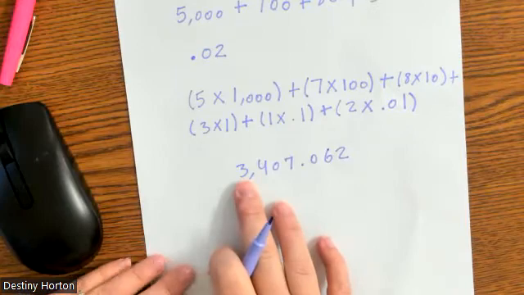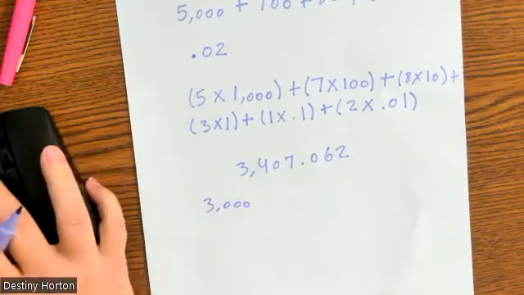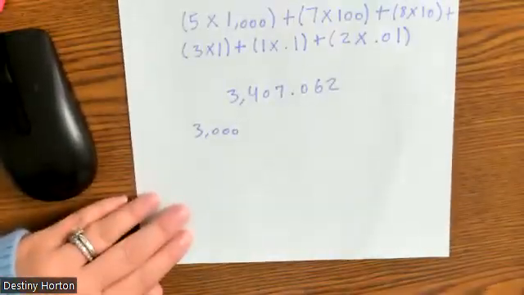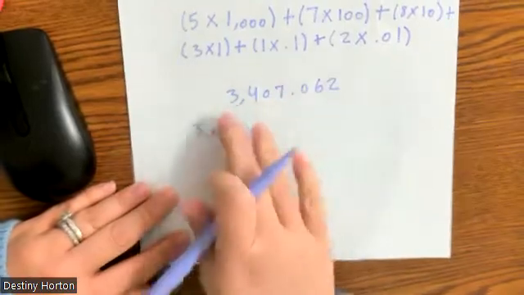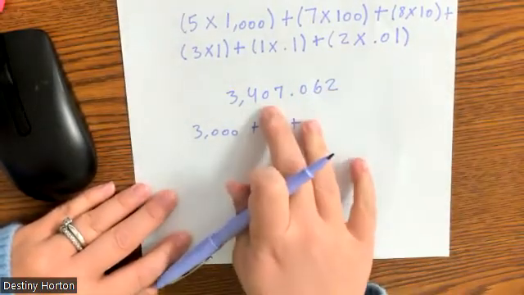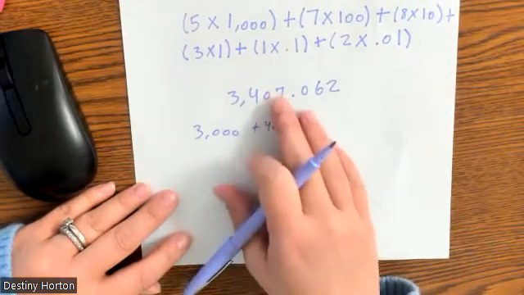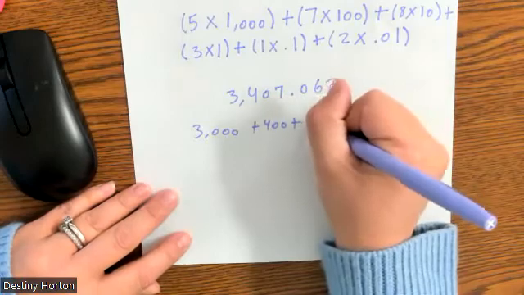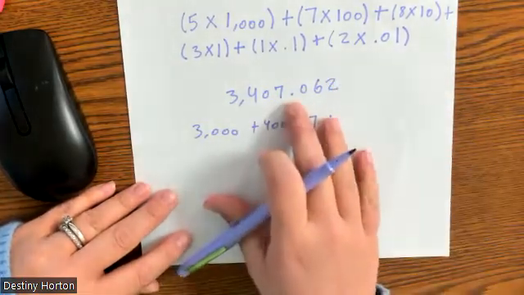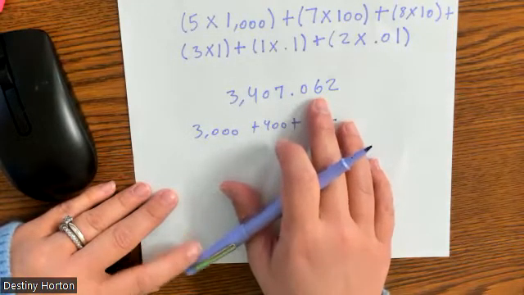So I'm going to take the value of the 3, which is 3,000. So I have my 3,000 plus 400. Now I don't have any 10, so I don't actually need to write any. So I'm skipping just to the ones place. So I'm doing plus 7 plus, well, now I don't have any tenths either, but I do have 6 hundredths.